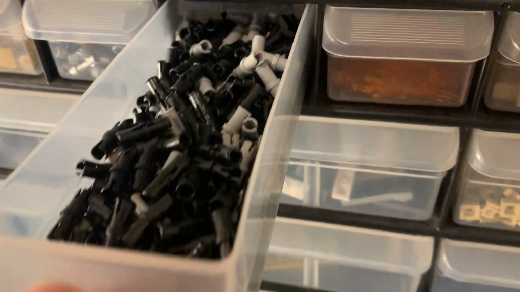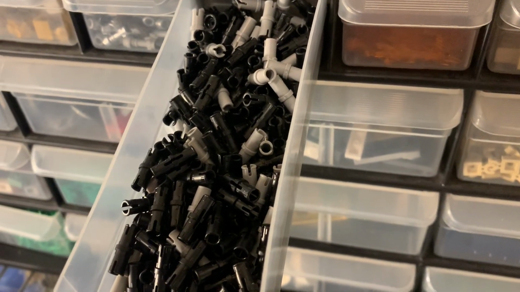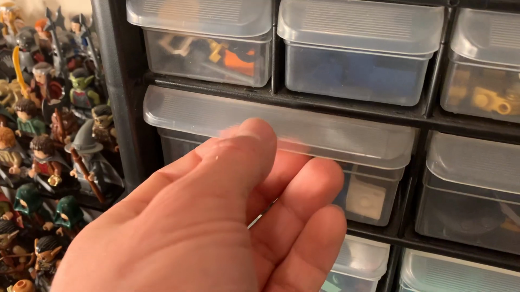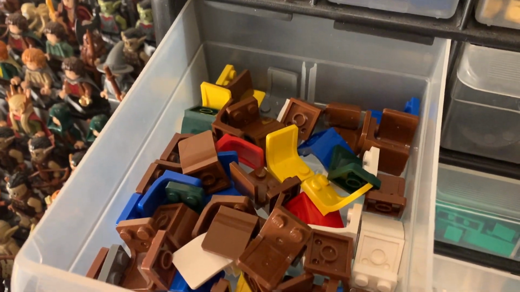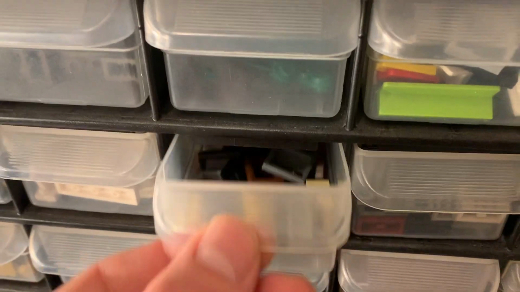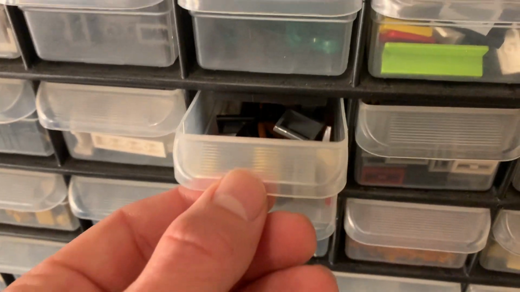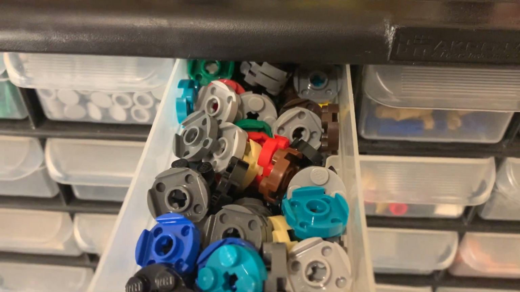Now, you don't have to store yours exactly how I do mine, but this is the method that works best for me and I would recommend it. Some people like to store their pieces by color, so really you just have to decide what works best for you and go with that. But regardless, you need to get your bricks sorted and stored in some way because like I said, it is going to make the set building process much more easy and efficient.